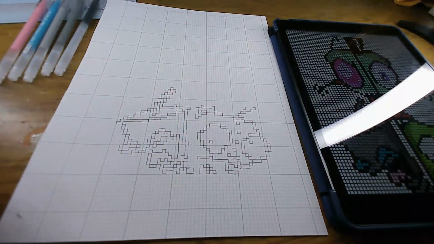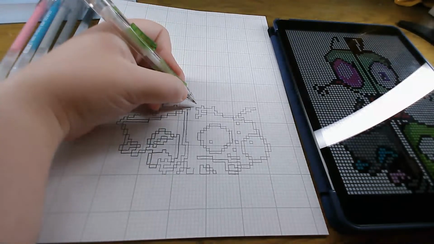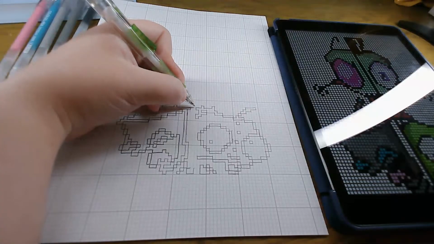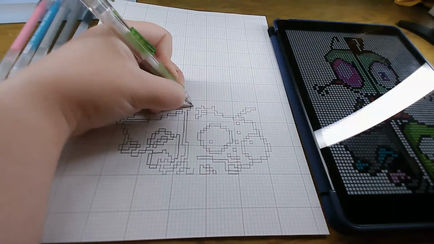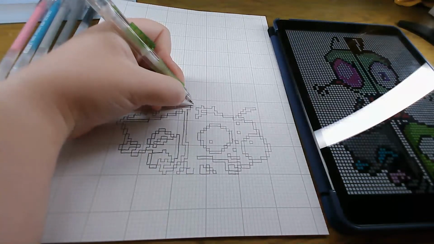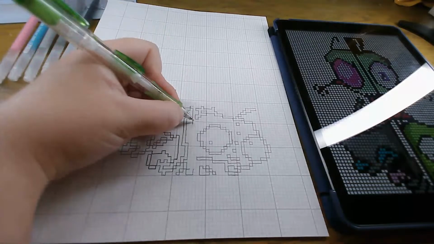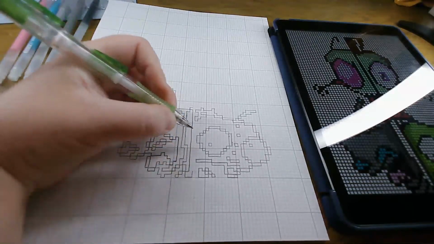All right, now we're going to make part of this big black line down the middle. So we're going to start right here. This is going to be where we stop for the moment. Because from here, it's just a straight shot down.